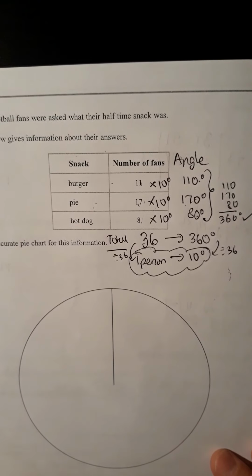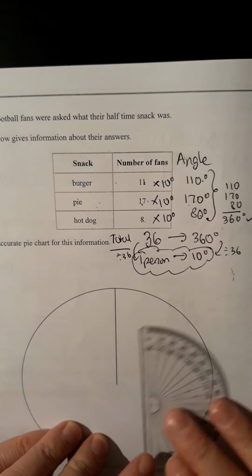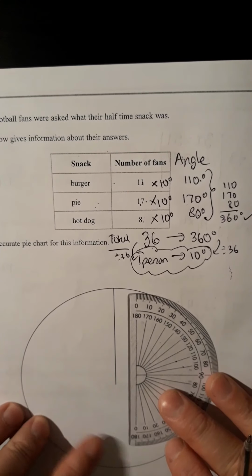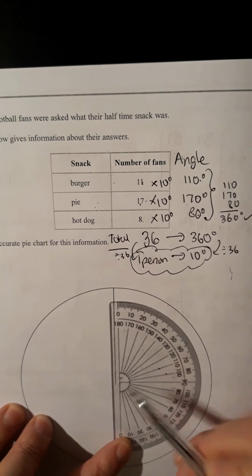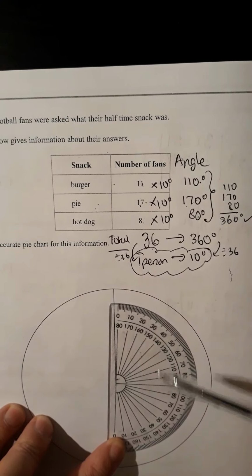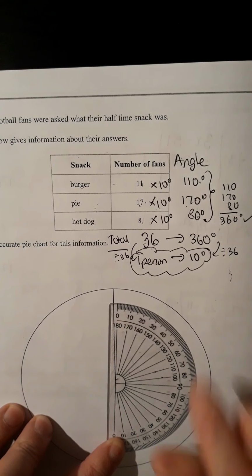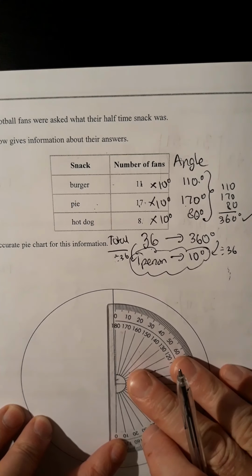Now we need to actually draw this, and they've given you the starting line here. Now I always like to go clockwise, but you can go anti-clockwise if you like. Very important, you get the T part of your protractor, this point here, perfectly on the centre of the pie chart, and make sure that we're lined up properly. See, that's slightly off. Even that's a little bit dodgy. So we're just going to make sure and take my time.